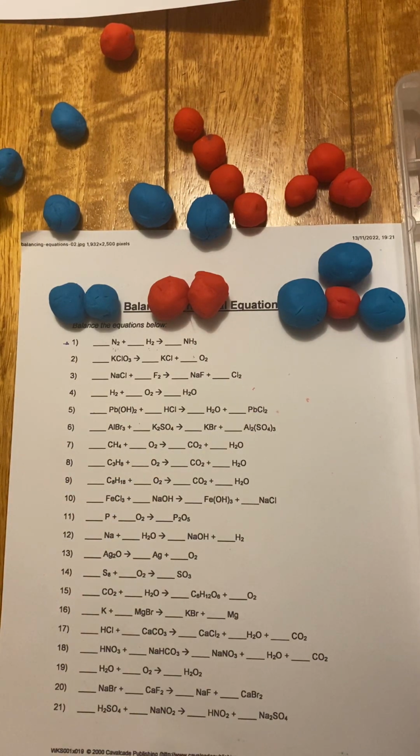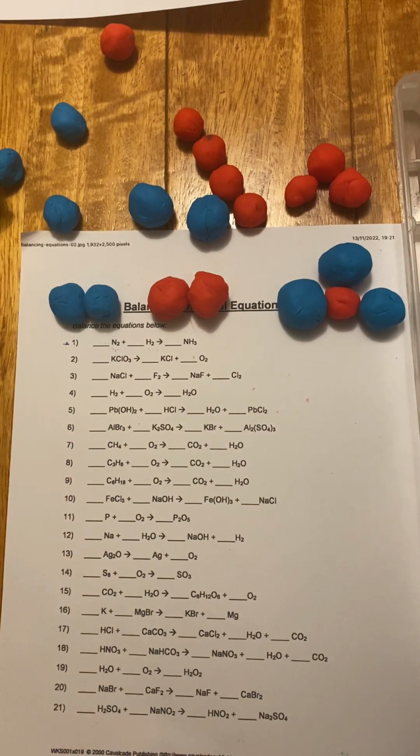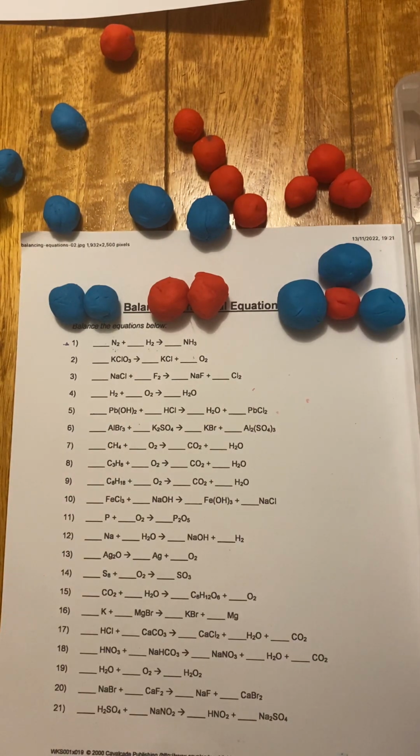But it doesn't balance because we've got 2 nitrogen atoms this side, and we've got 1 nitrogen atom on the product side. We've got 2 hydrogen atoms on the reactant side, and we've got 3 hydrogen atoms on the product side. So if we get a piece of paper, we can sort that out.